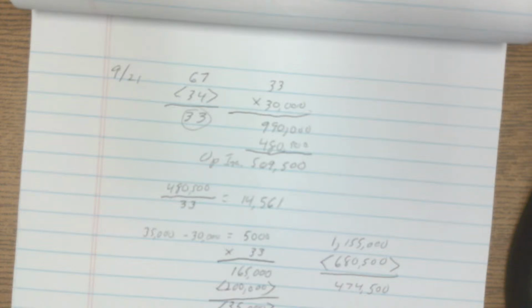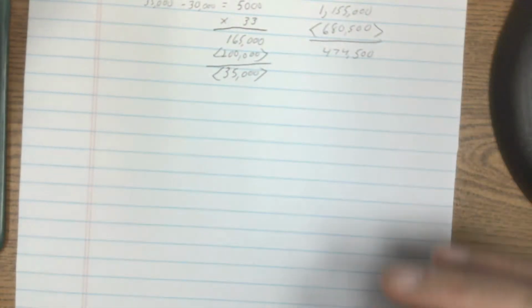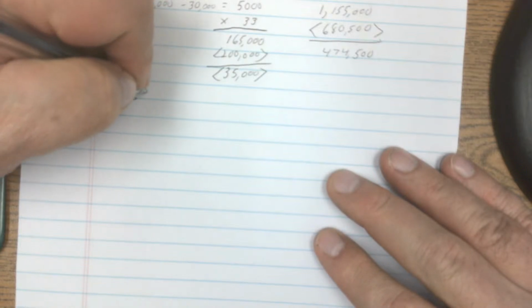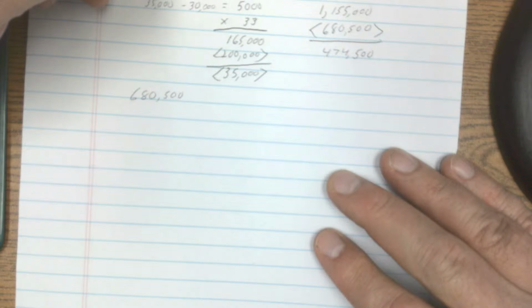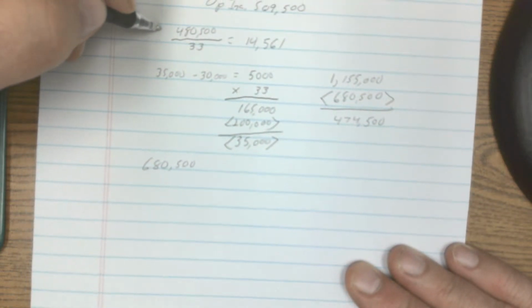So number 4, what will be the new break-even point if the additional 200,000 is spent on advertising? And then it asks us to prepare a contribution margin format income statement to prove it. So we simply take our 480,500, and we're going to add 200,000 to this number.